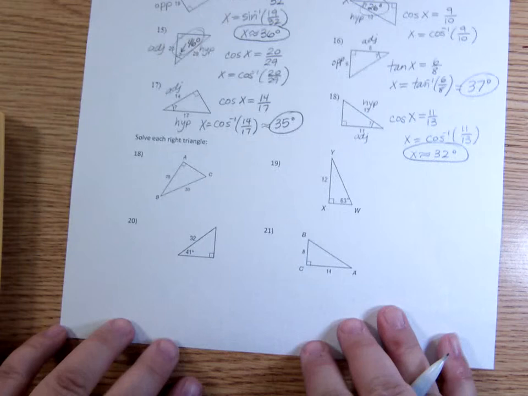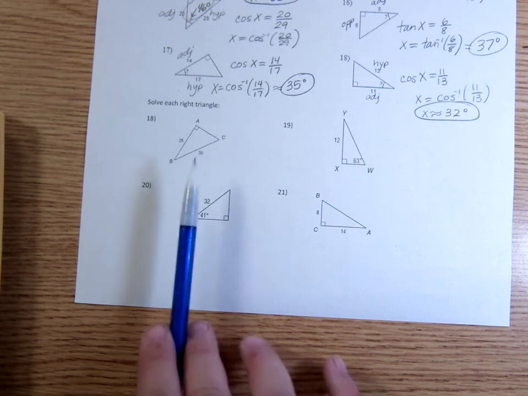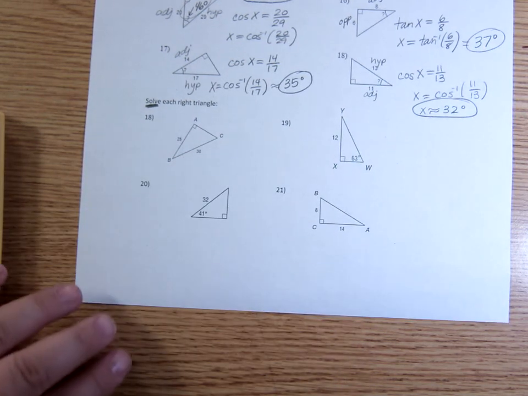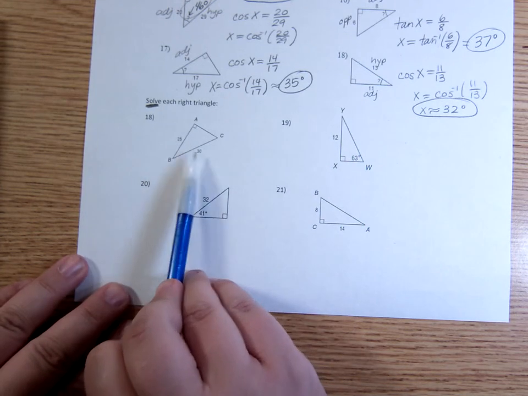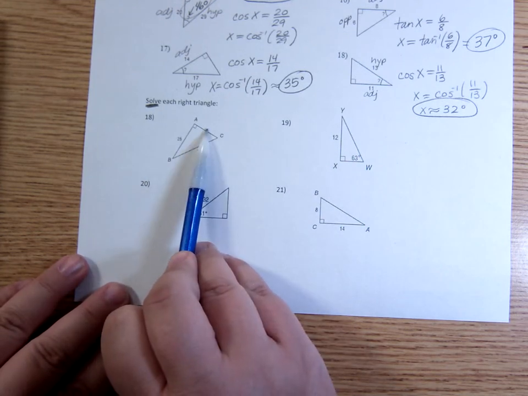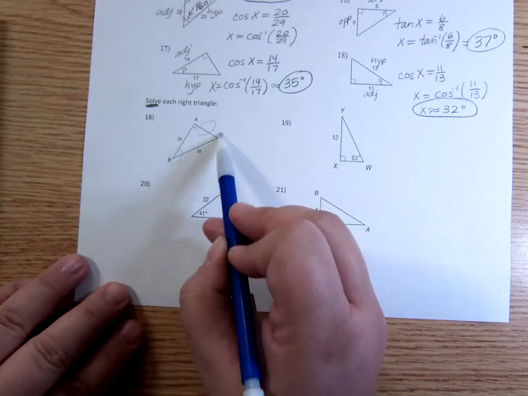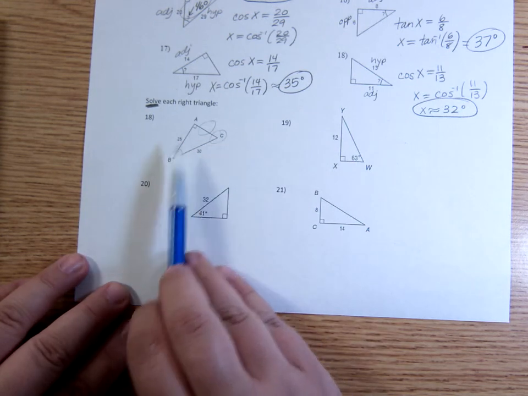Now numbers 18, 19, 20, and 21 are taking into account the fact that you're not always told just find this one thing. Okay? Sometimes you're told to solve the right triangle. Remember that solving a right triangle means finding all of the missing side lengths, all of the missing angle measures, everything that's missing. So like for instance in number 18, I have to find a missing side. That's side AC. I also have to find a missing angle here and a missing angle here. So I don't have either one of the two acute angles, and I don't have side AC.